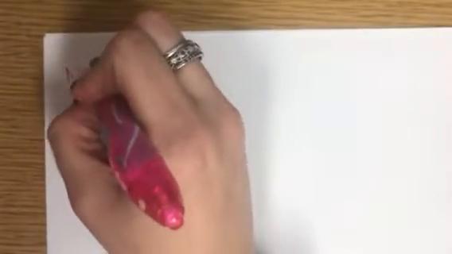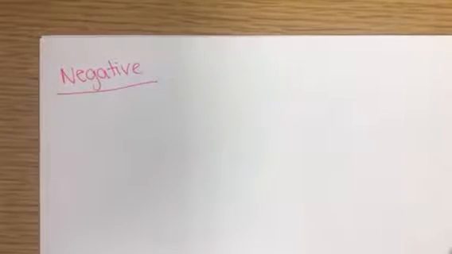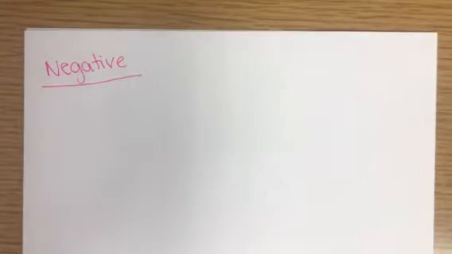So let's first of all take a look at what we do if we have a negative exponent. A negative exponent is actually going to tell us that it's not in the appropriate location of a fraction. So instead of being in the numerator, it's in the denominator, or instead of being in the denominator, it's in the numerator. This is telling us that it needs to go from the top to the bottom.